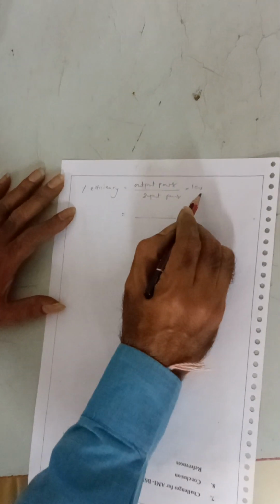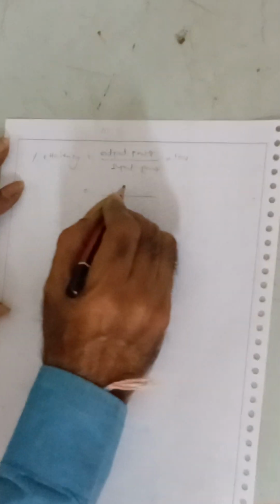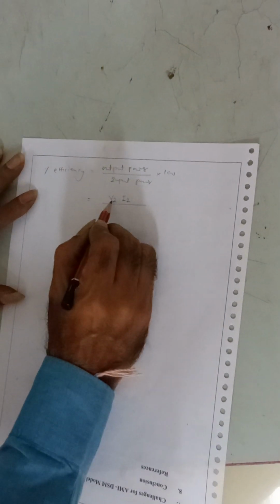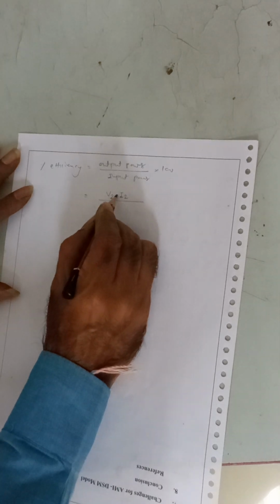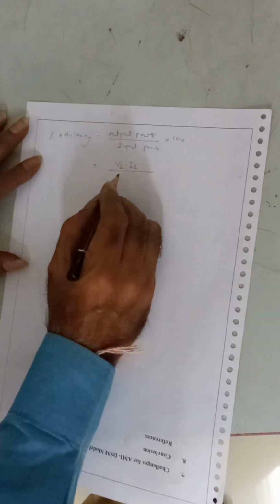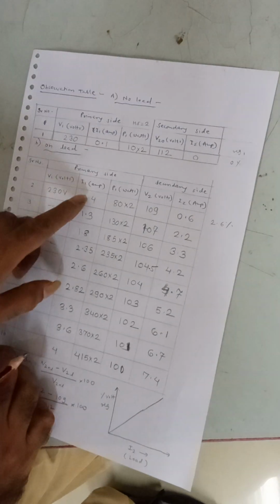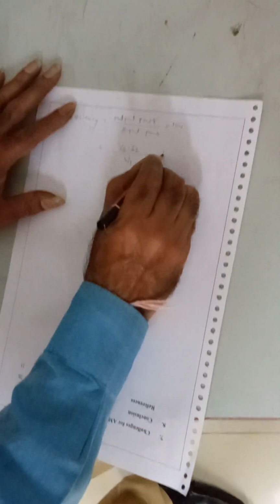Now regarding efficiency calculations, percentage efficiency you can calculate by the ratio of output power upon input power into 100, right? So how will we get output power in this case? Output power is V2 into I2 into cos phi, but we have used the lamp bank, which is a resistive load whose power factor is 1. So you simply get output power V2 into I2, because cos phi is 1 for a resistive load, upon input power, which is the wattmeter reading W1 or P1, into 100.